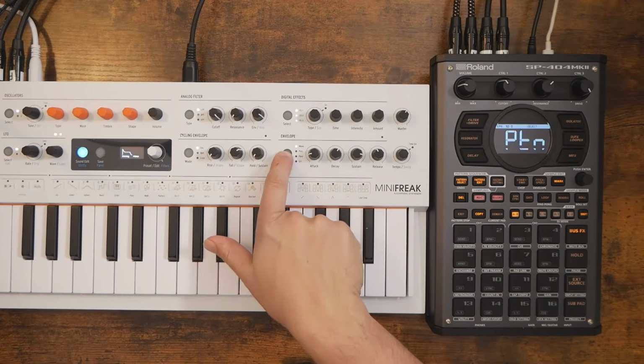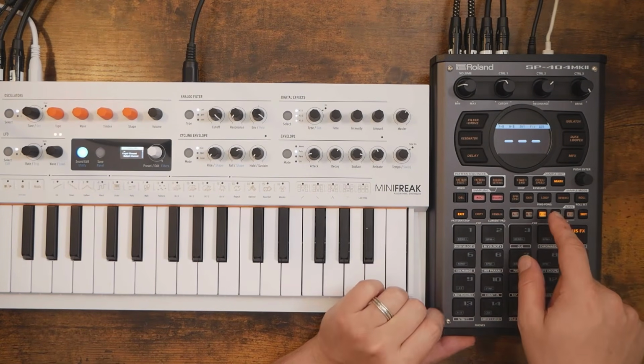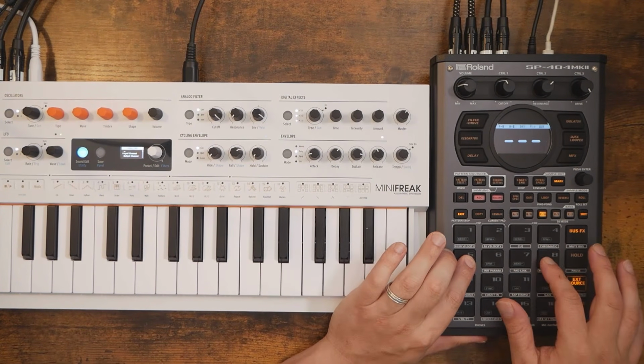I wonder if I set this to poly, if we can play it polyphonically. So we'll go to a secondary bank. Yeah.